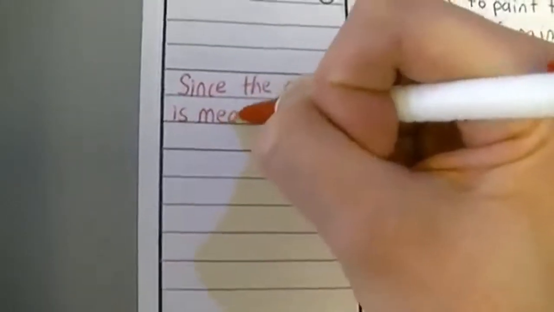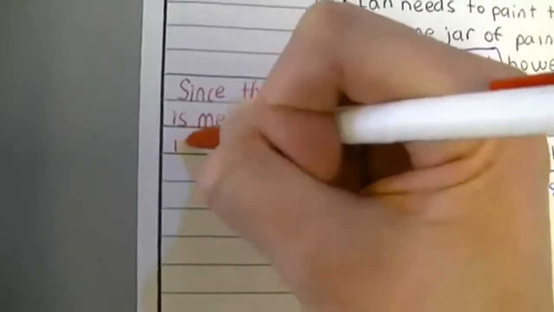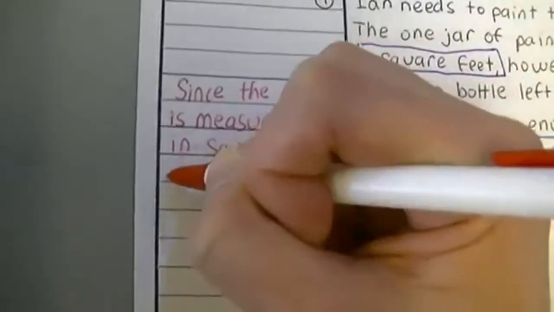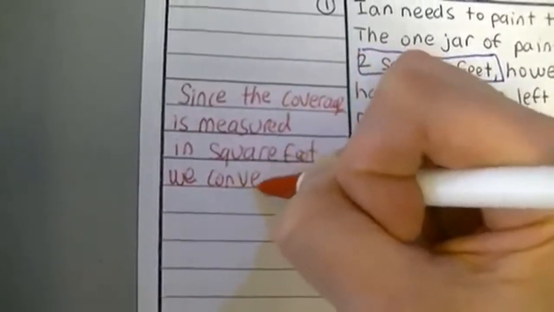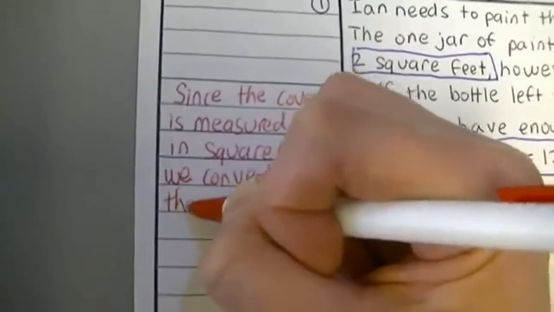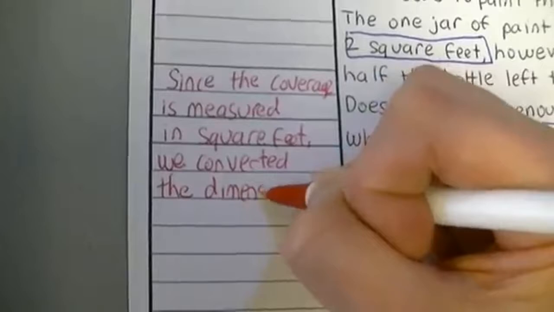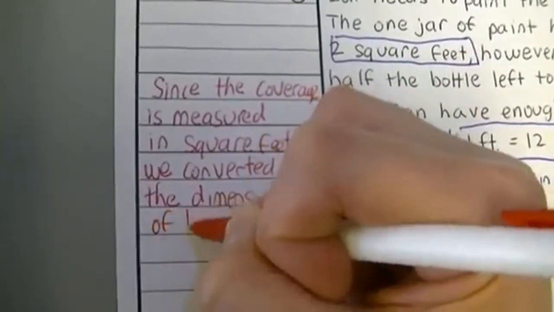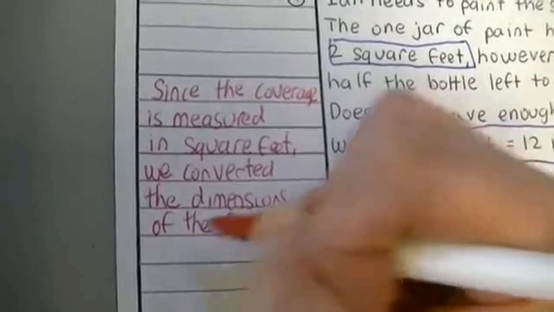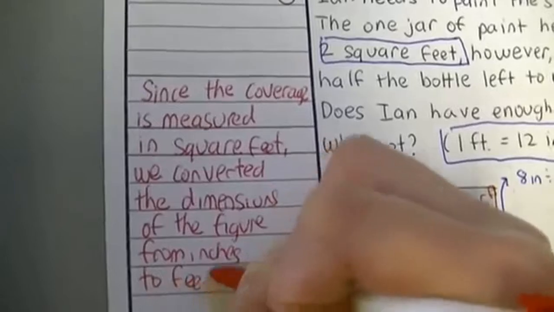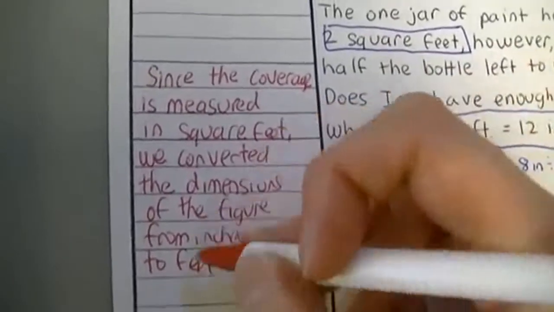Since the paint coverage is in square feet, we converted the dimensions of the figure from inches to feet, and then found the area using those dimensions.